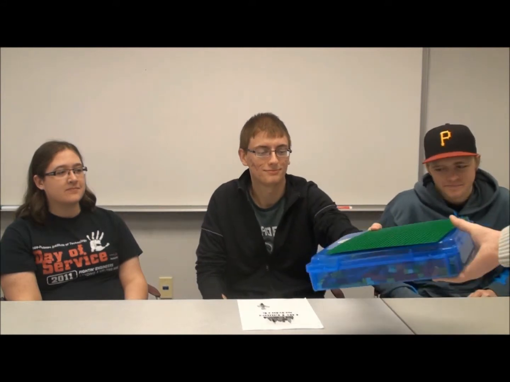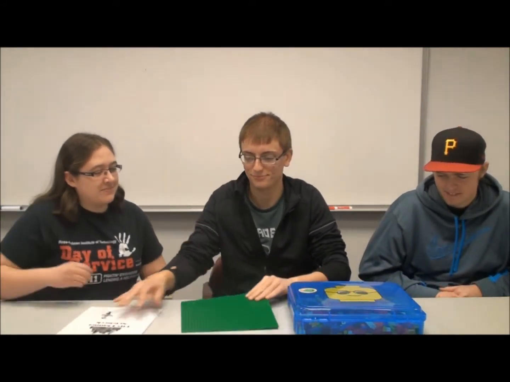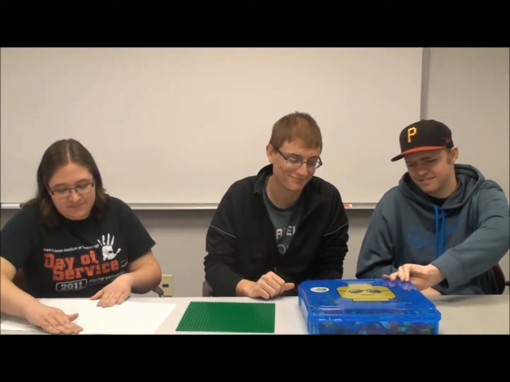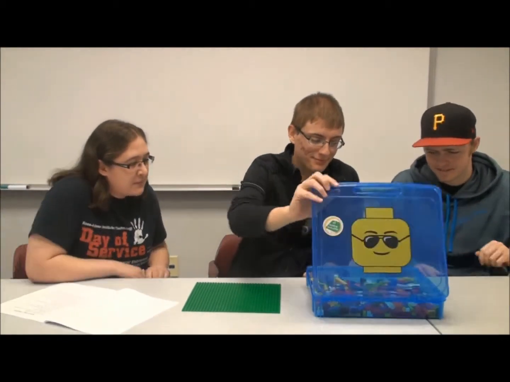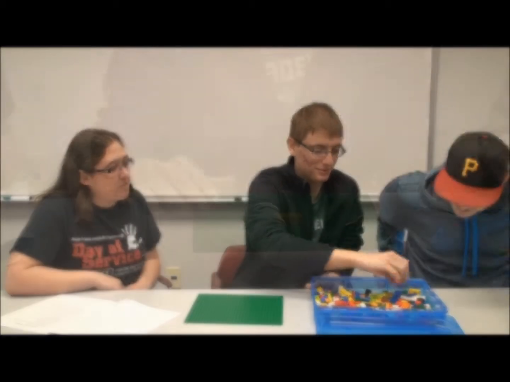Now it is time to pass out the Legos to the students. Please make sure that each group has one baseboard and one set of bricks to build with. Also, while distributing the Legos, you can let the students know that the other pages of the workbook are intended to be done with any spare time at the end of the activity or at home.